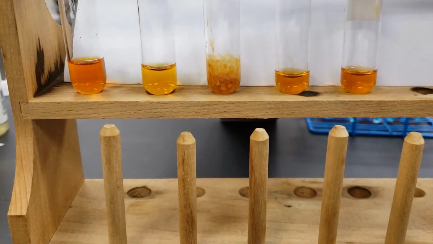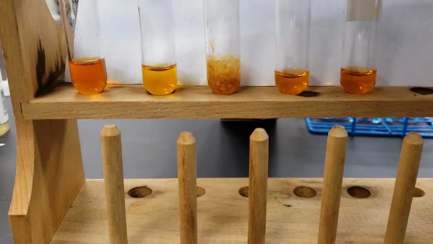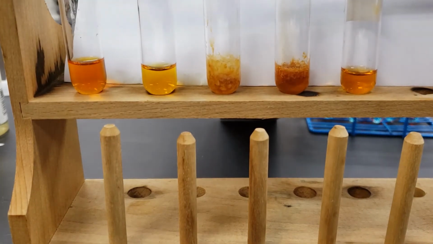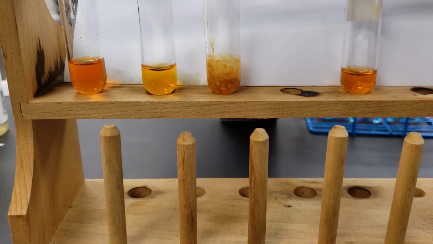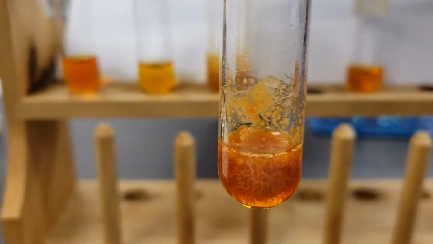Now for the sodium carbonate. So we added a few drops of the sodium carbonate.